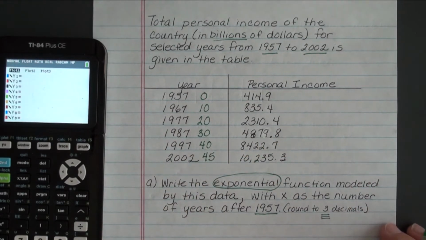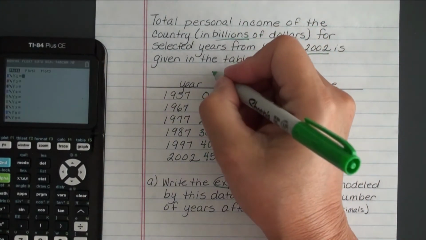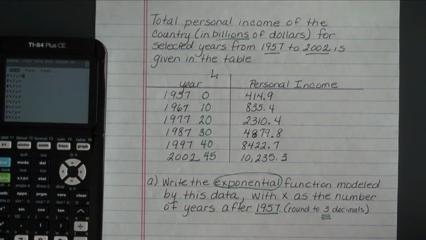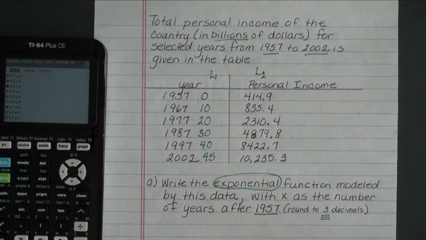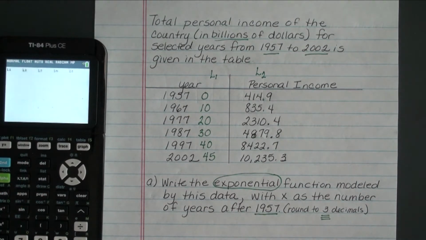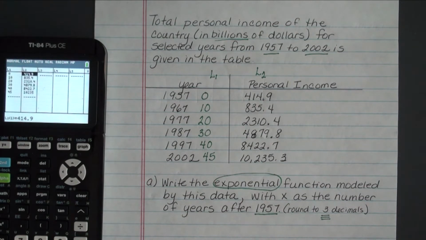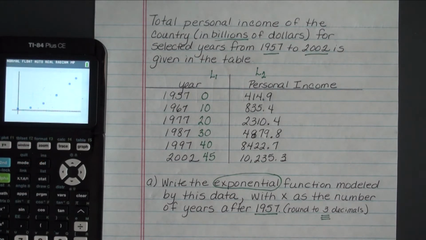So what I would do is go ahead and enter those numbers into my lists. This year is going to be list 1, and my personal income is going to be list 2. So what you'll do is go to Stat and Edit and put those numbers into your tables. Now I already have my plot 1 turned on, so at this time I will press Zoom 9, and that puts the points on the graph as well as sets the window.